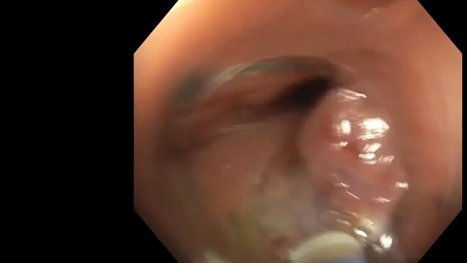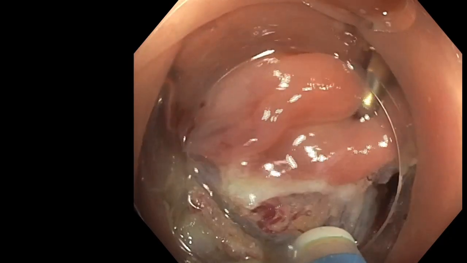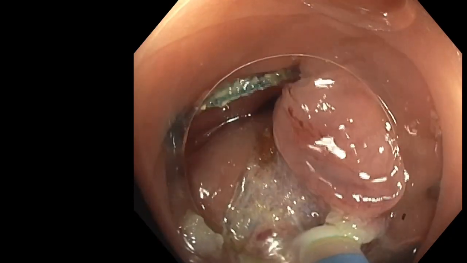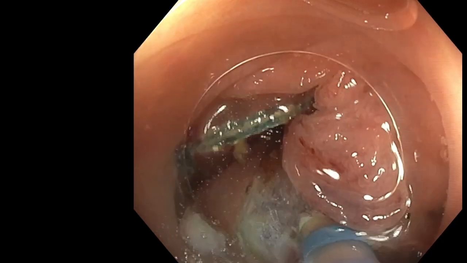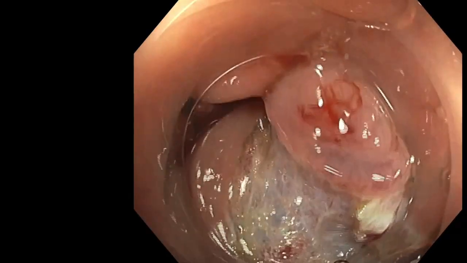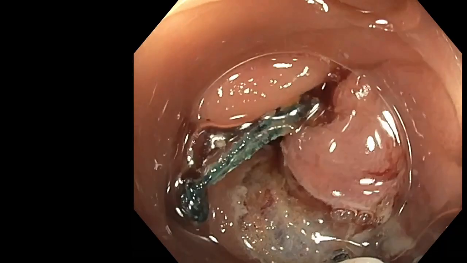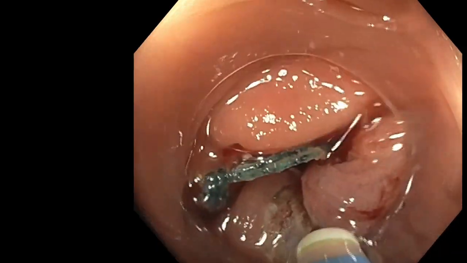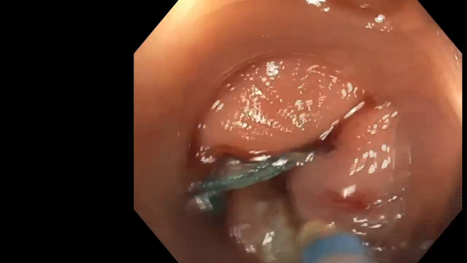Here you should go slow at the beginning of this part because sometimes the muscle is also attracted by the traction, like here. So the initial incision and ESD is relatively difficult, but it was really difficult before traction to find this area.